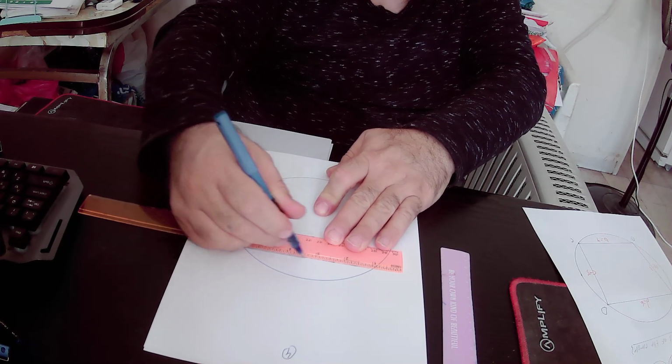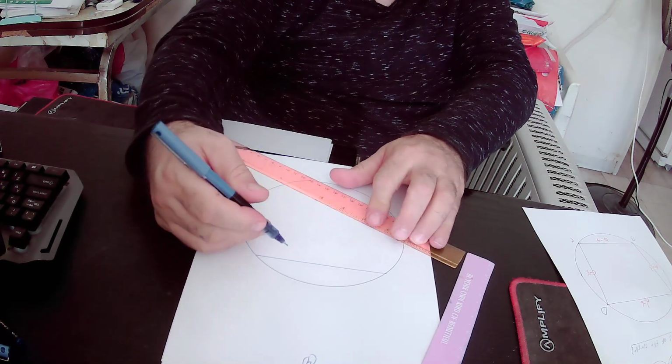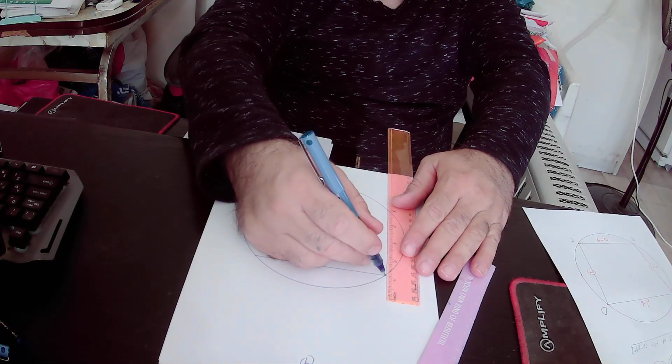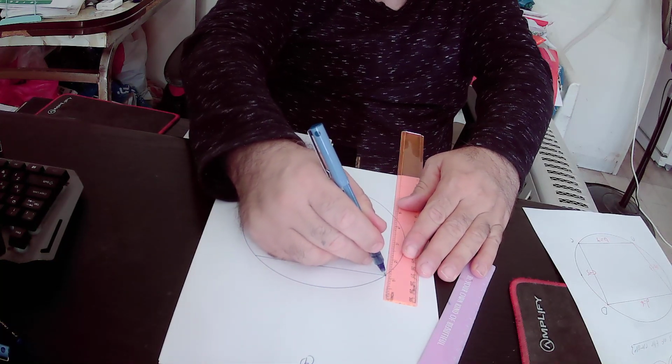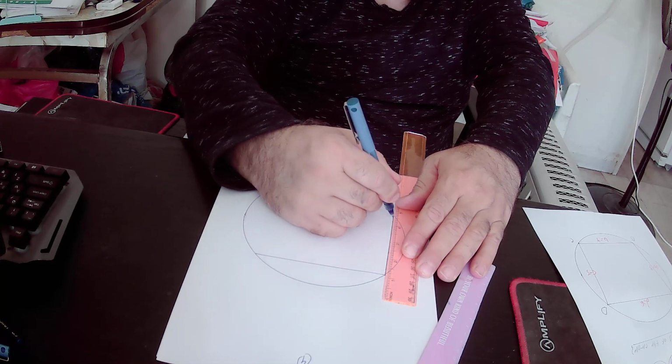we have quadrilateral ABCD that is inscribed in this circle.